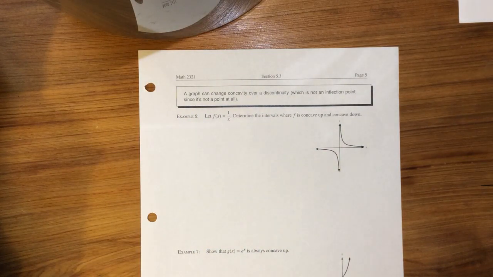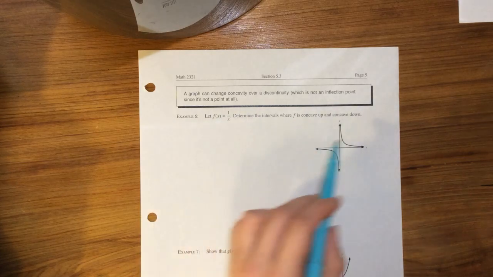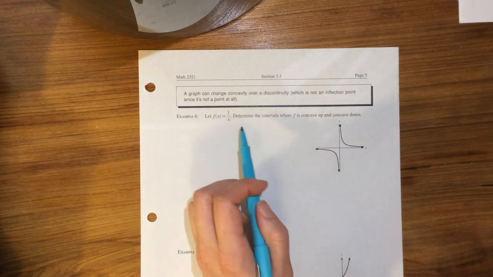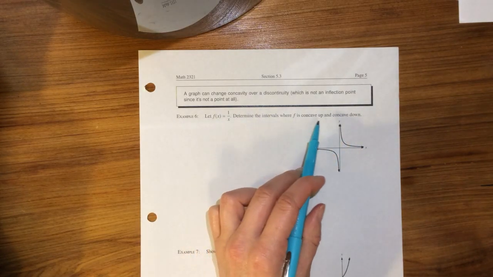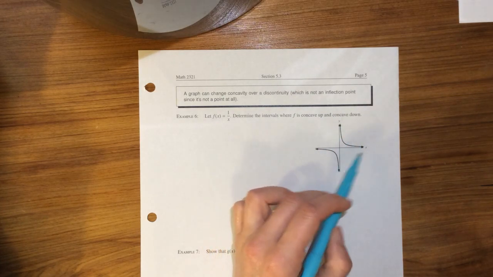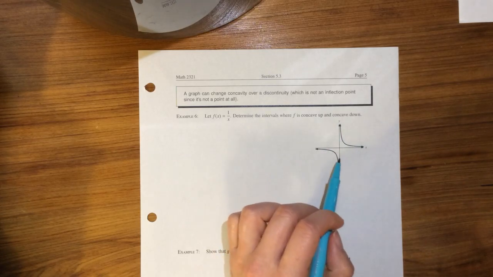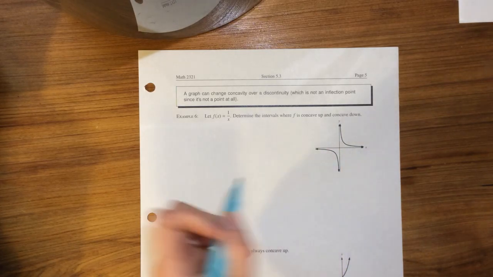So I have: let f of x equal 1 over x. That's this picture here. Determine the intervals where f is concave up and where f is concave down. Again, you won't have the picture, so mathematically you'll need to know how to do that, and that's the whole point of this exercise.